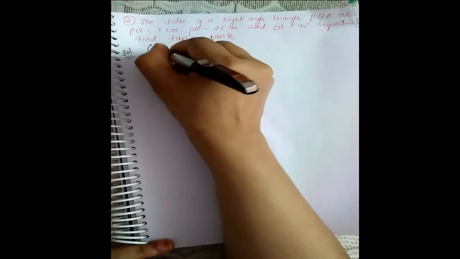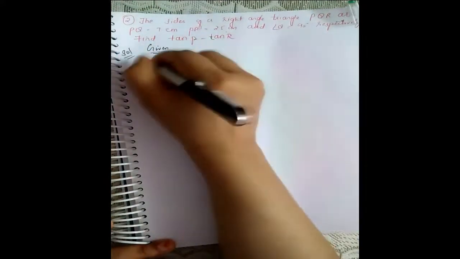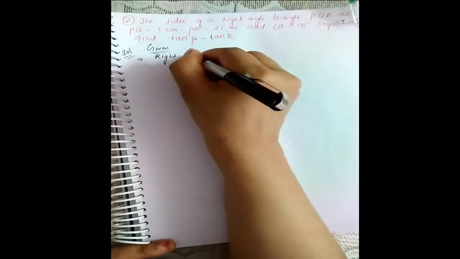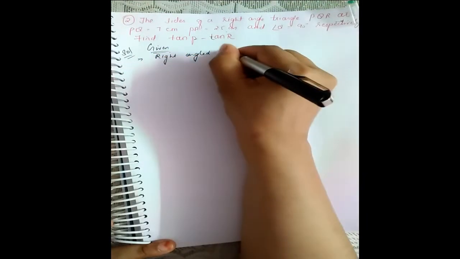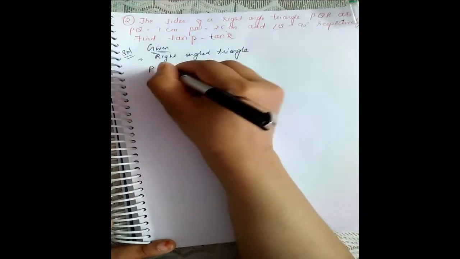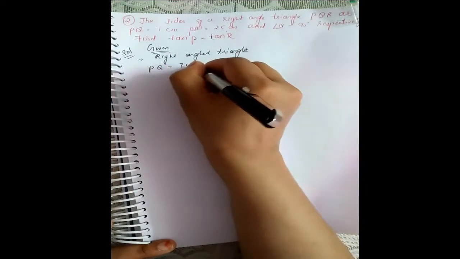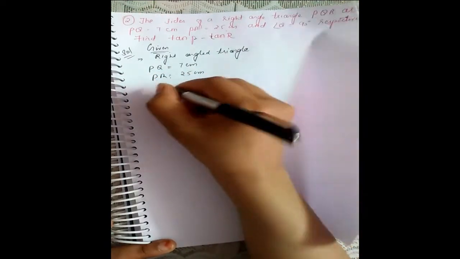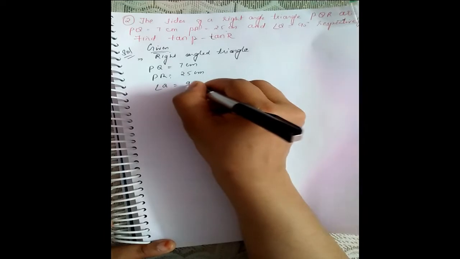First, the thing that we need to complete is the given portion. What is given already? It's a right angle triangle. PQ is 7 centimeters, PR is 25 centimeters, and angle Q is given as 90 degrees.